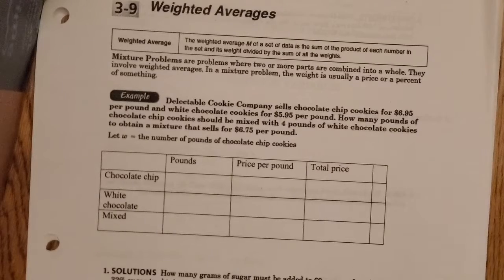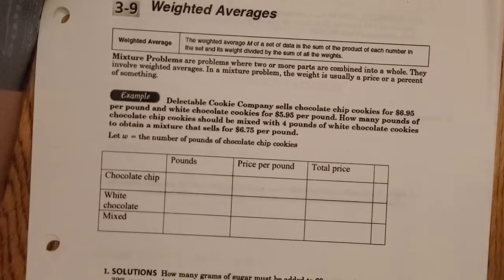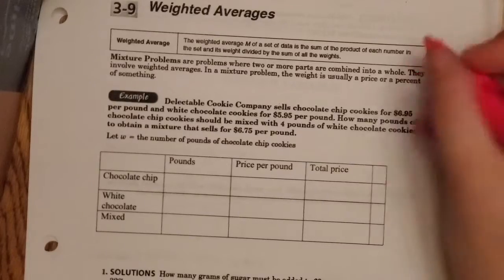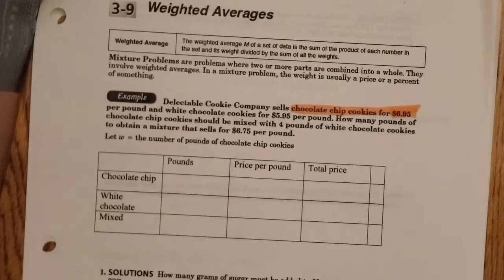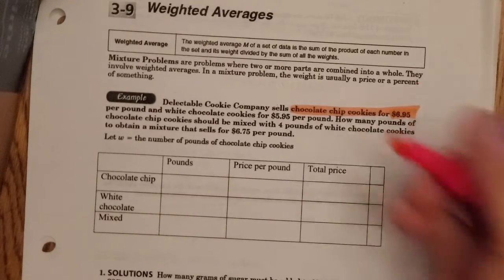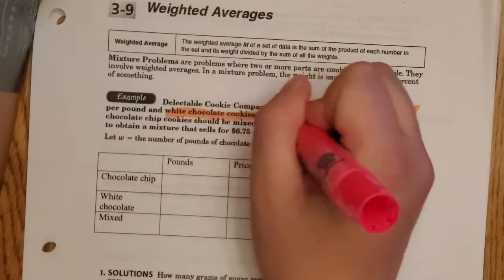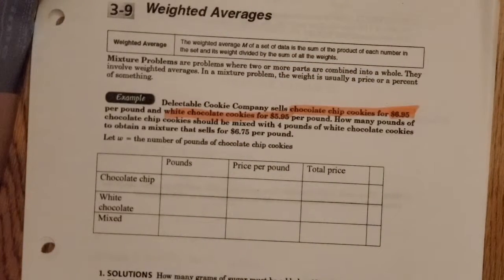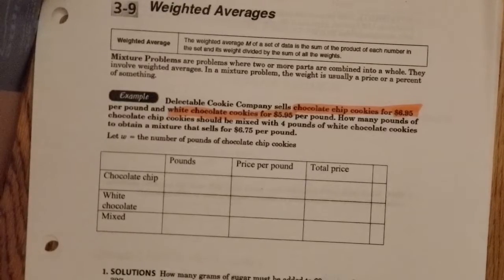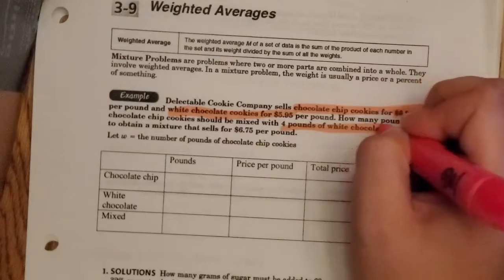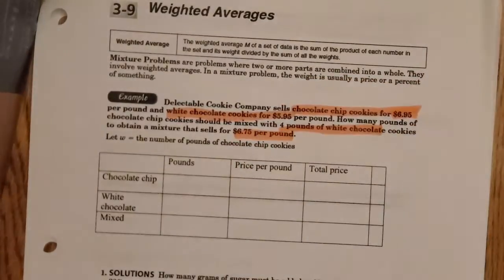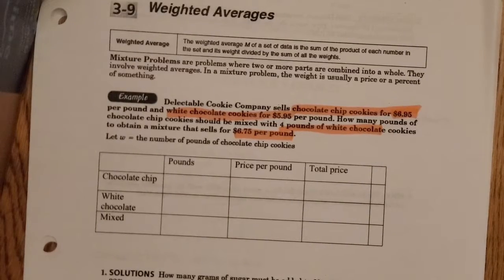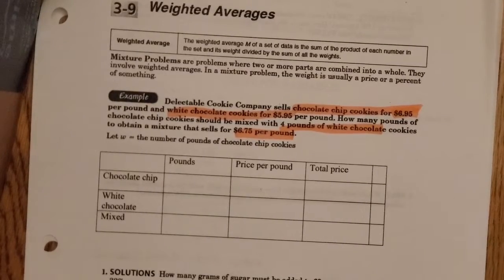I have a chart here, and it says the Delectable Cookie Company sells chocolate chip cookies for $6.95 per pound. Chocolate chip is $6.95. White chocolate cookies are $5.95 per pound. How many pounds of chocolate chip cookies should be mixed with 4 pounds of white chocolate to obtain a mixture that will sell at $6.75 per pound? Okay, so first thing we're going to do is we need to fill in our chart.